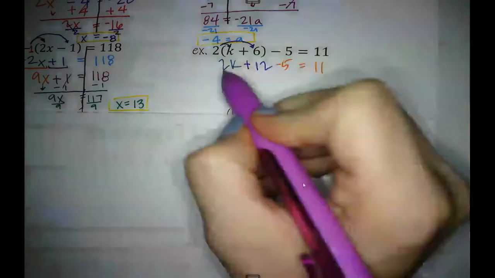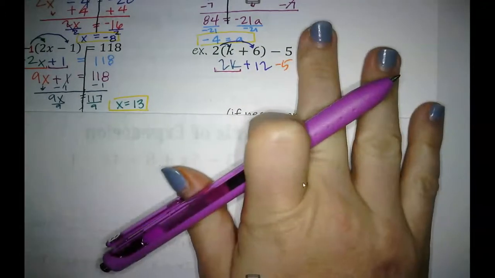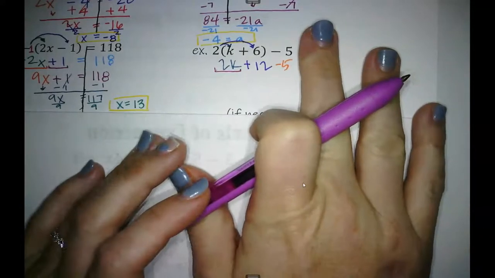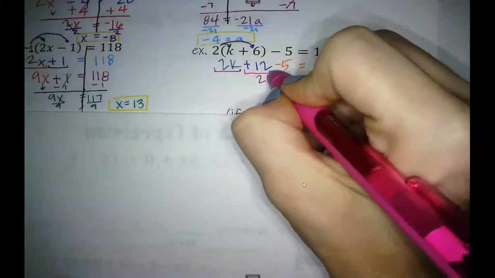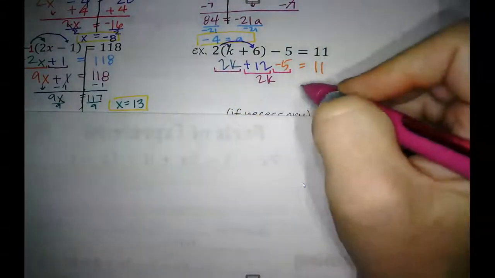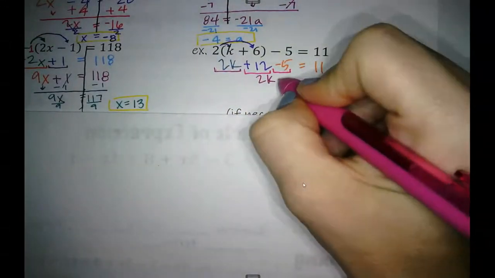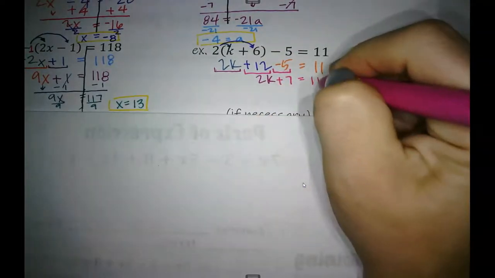All right, let's combine like terms. We've got a 2k. Do we have any other k's? Again, we're just working on this side of the equation for now. We don't, so that's just 2k. We've got a positive 12 and a minus 5, so that is a plus 7. On this side of the equation, we just have an 11.